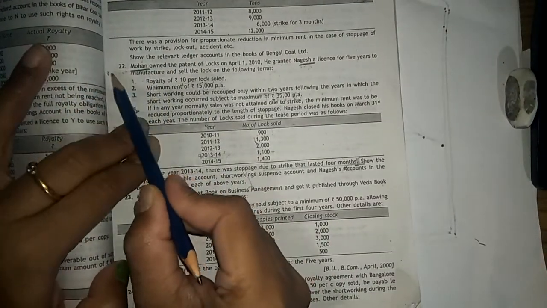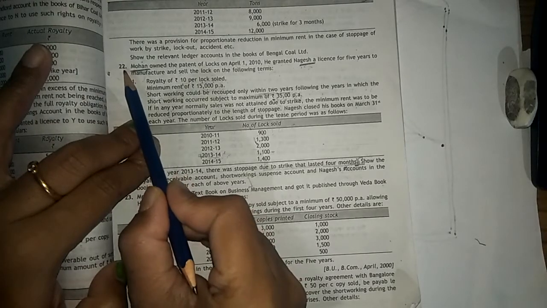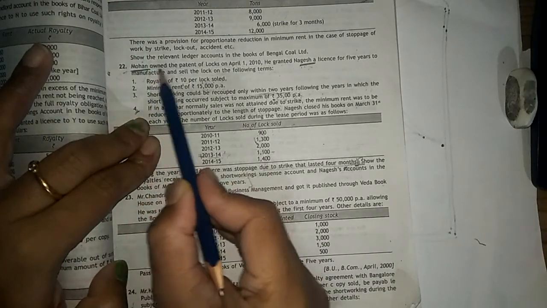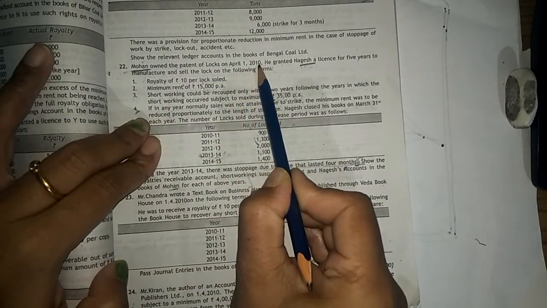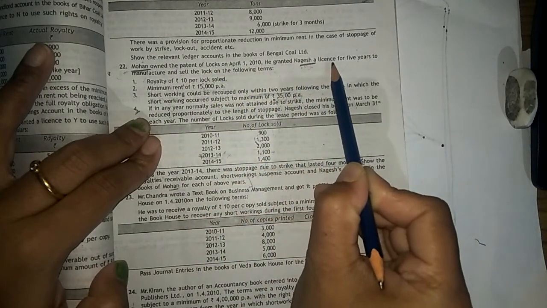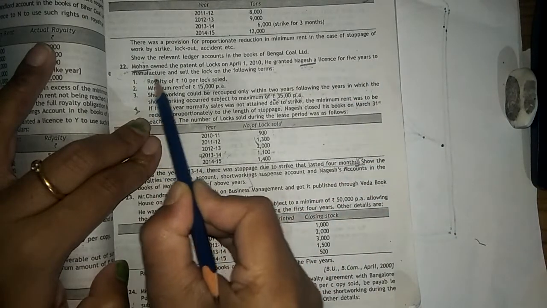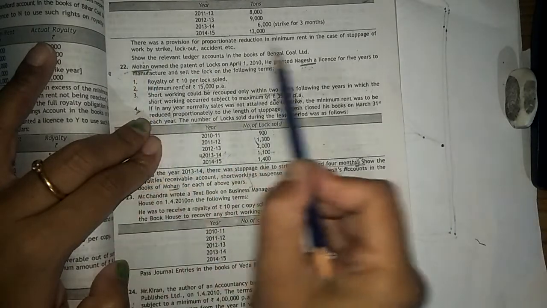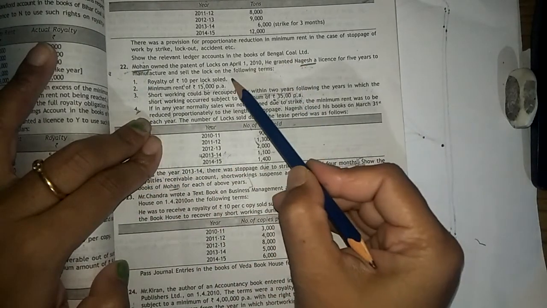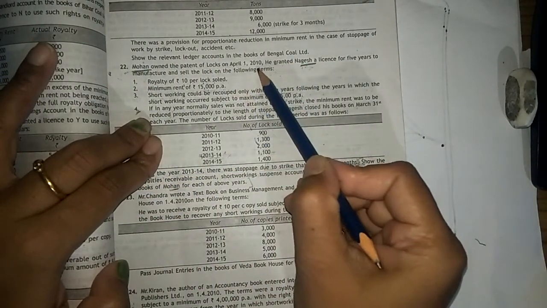Let's do one more problem, that is problem number 22. Mohan owned the patent of locks on April 1st, 2010. He granted Nagesh a license for 5 years to manufacture and sell the lock on the following terms. Here Mohan is the lessor and Nagesh is the lessee. These are all the terms of the agreement.